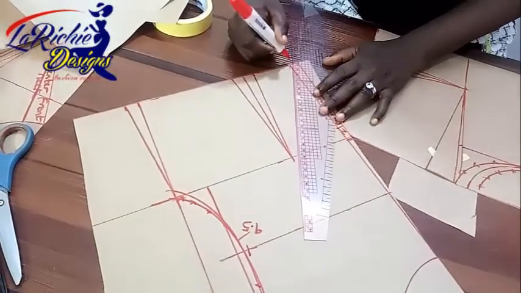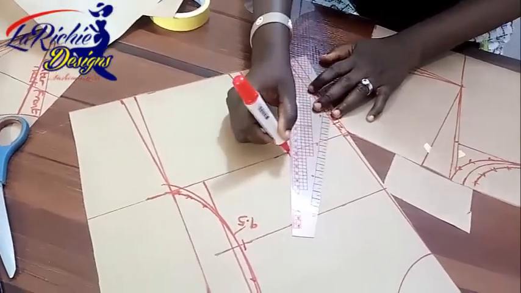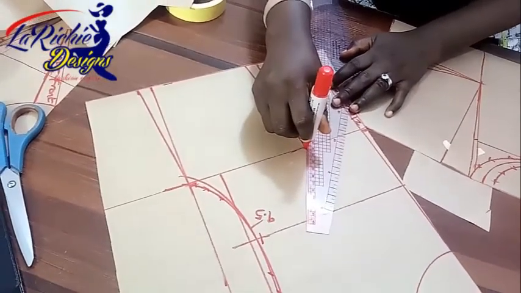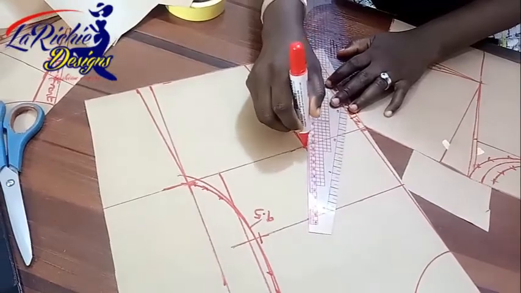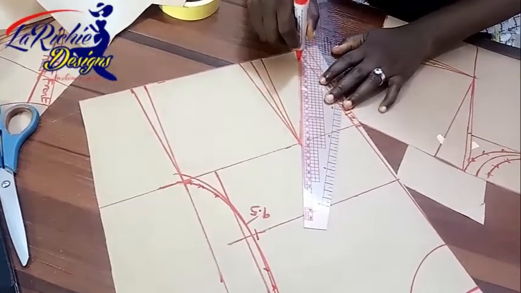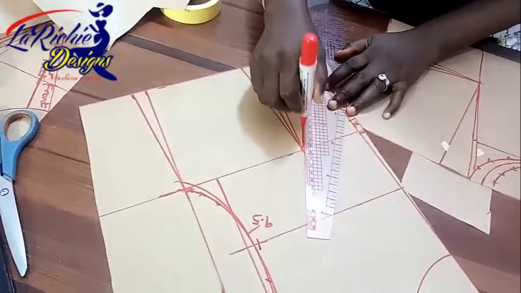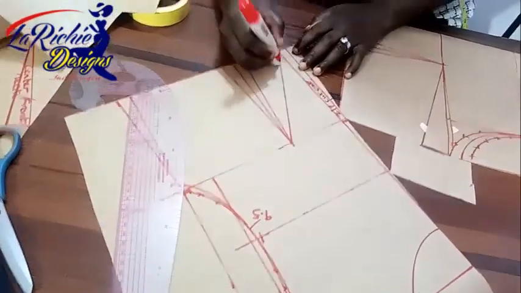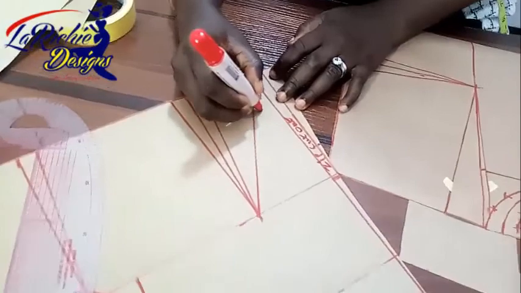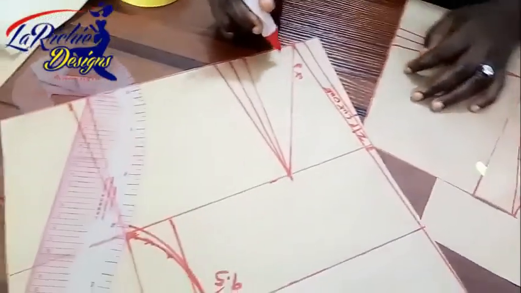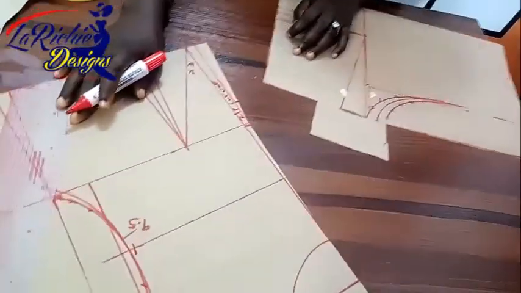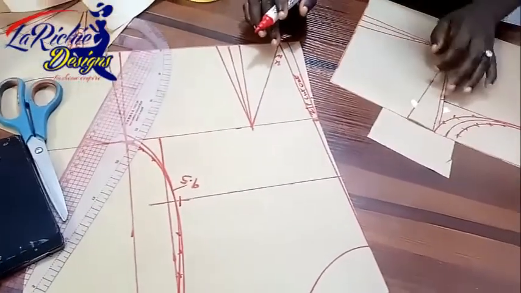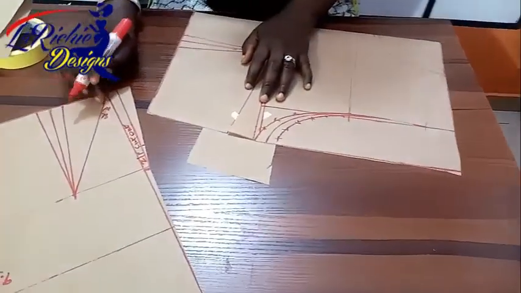It's from here to the nipple point. So it's always like this. It's always like that. So it's called the EF dart. When I get the full meaning of this, I will let you know. So that's the kind of dart. That's the only kind of dart I think I remember that I want to show to you.